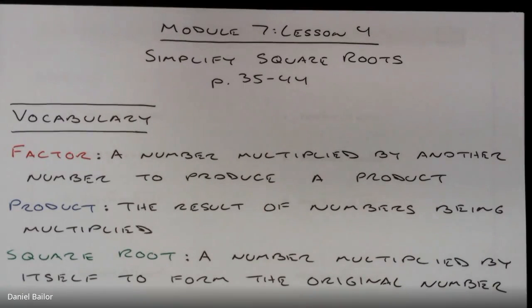Here we are in Module 7, Lesson 4, called Simplify Square Roots, on pages 35 through 44 of your Module 7 workbook. Now, the key words in this lesson title are simplify square roots. The square roots we will see in this lesson, you will not be able to solve completely, not at this point in your math career, because so far in the last lesson, whenever you had a square root, the square root worked out to be a whole number.